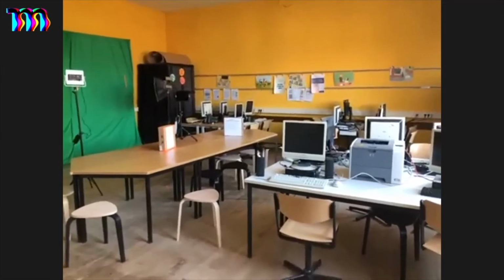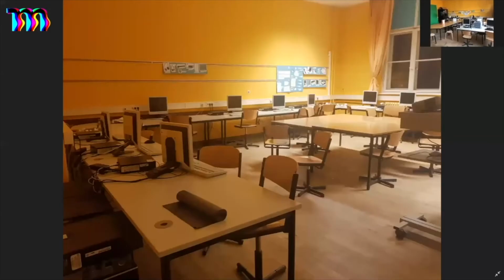And here I'm showing you, this might be really interesting for you, how the computer room looked before we actually remodeled it. It's very interesting because that's usually what you see in schools. You see a lot of tables and computers that are facing the walls. So students when they sit in front of the computer, their backs point towards the teacher, and this is a setting that does not allow much interaction.